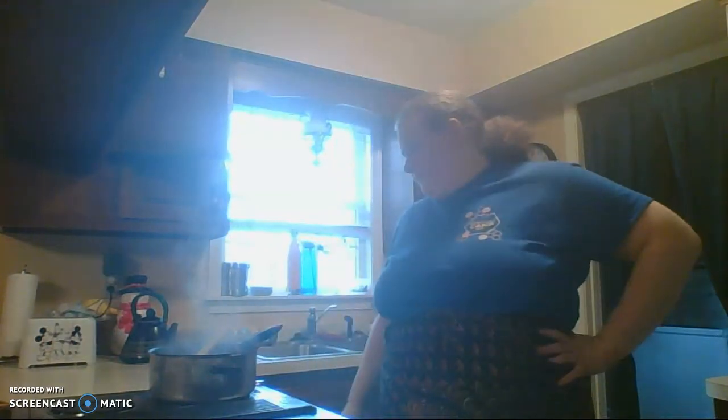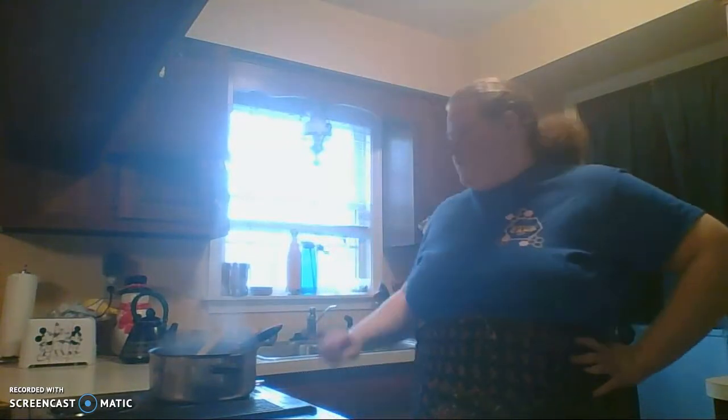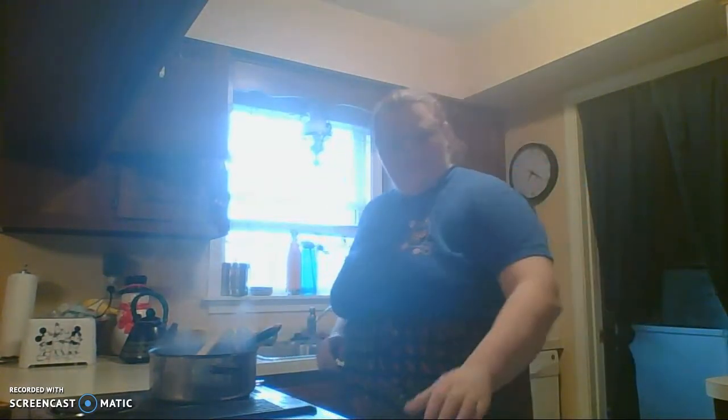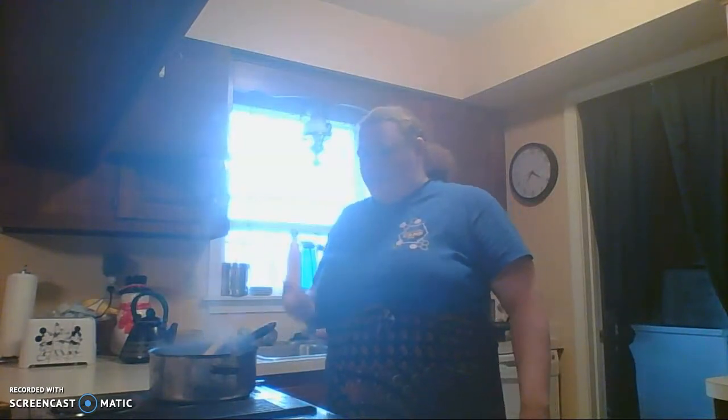Three, 2, 1. Wood, no change. Plastic, no change. Metal, warm. Okay. Wood, no change. Plastic, no change. Metal, definitely warmer. 5, 4, 3, 2, 1. No change in the wood. No change in the plastic. Metal is significantly warmer, almost too warm to touch.